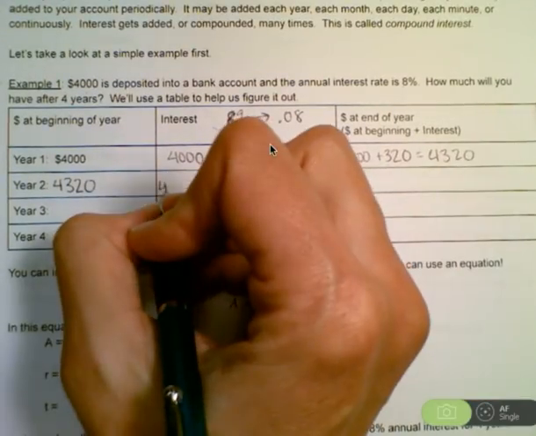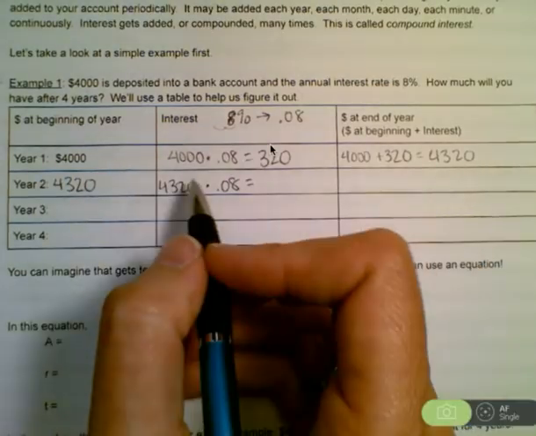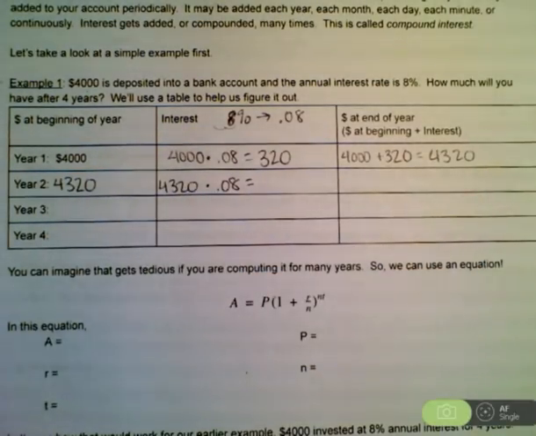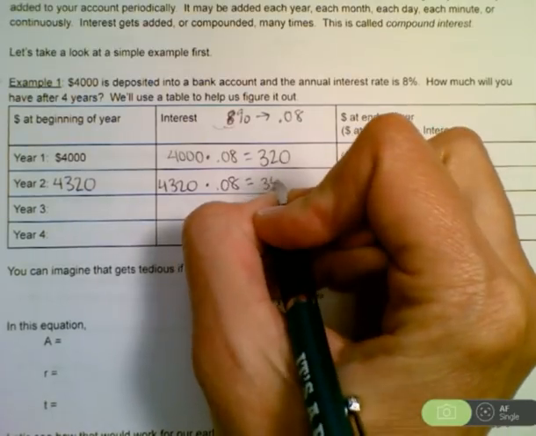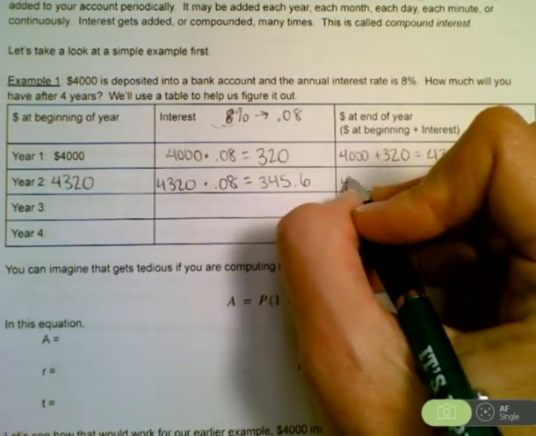4,000 times 0.08 is 320. So at the end of the year, you have $4,000 plus 320, or $4,320. So at the beginning of year 2, that's when you have $4,320. Now for the interest, we take that number and multiply it by 0.08, because we're getting interest on all this money, not just the money we had in the first year. So we do 4,320 times 0.08, and we get 345.6. You can see we get a little bit more interest in the second year.